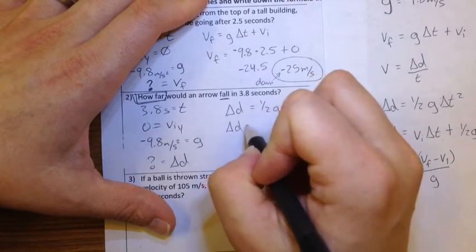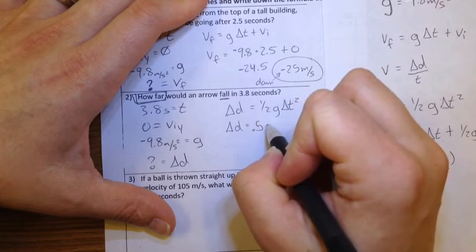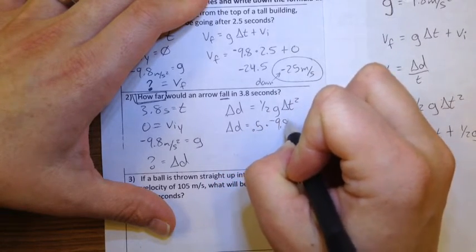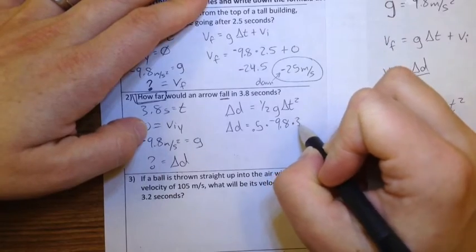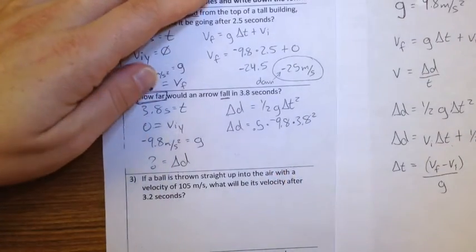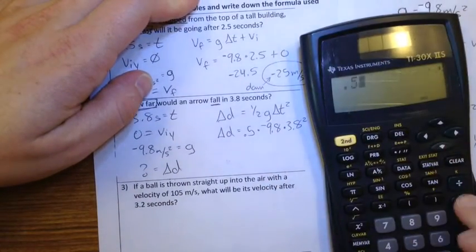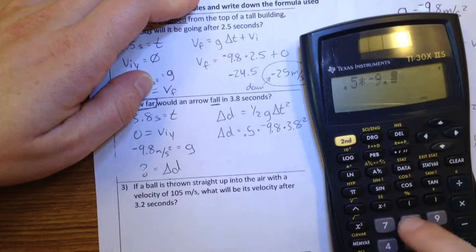Okay, so 0.5 multiplied by negative 9.8 multiplied by 3.8 squared. Don't forget the squared. Negative 9.8, 3.8 squared.